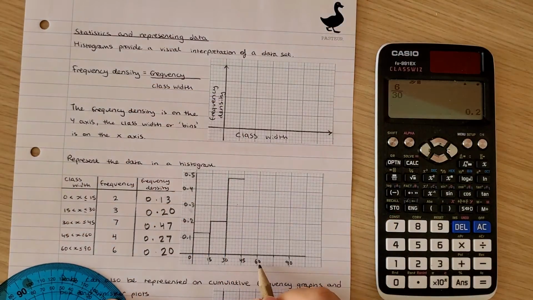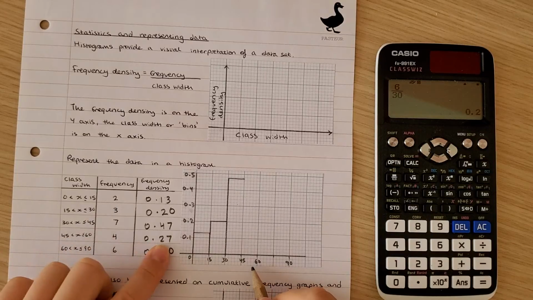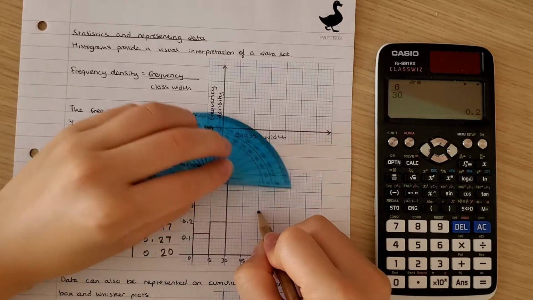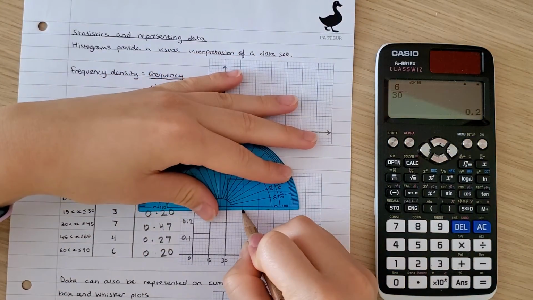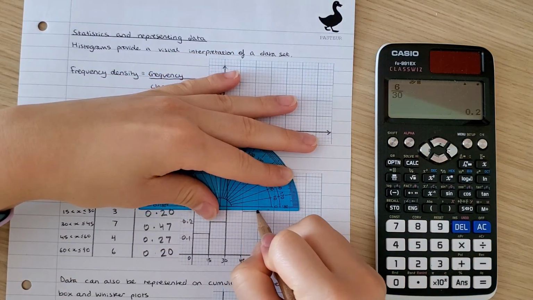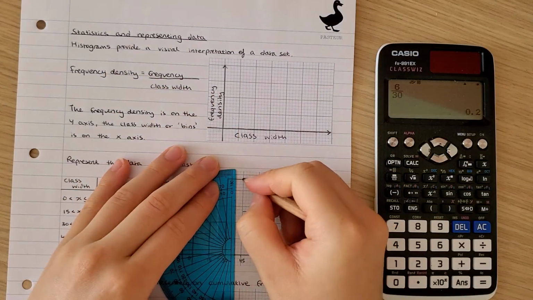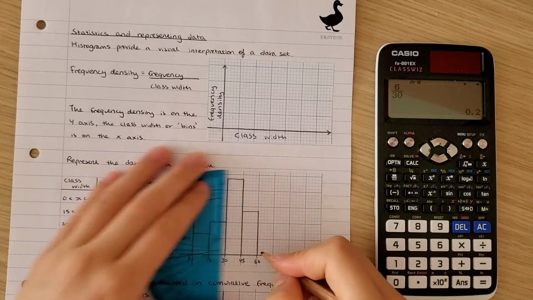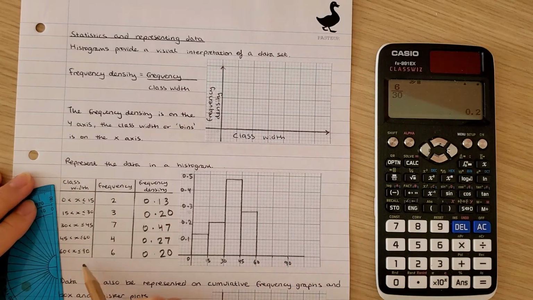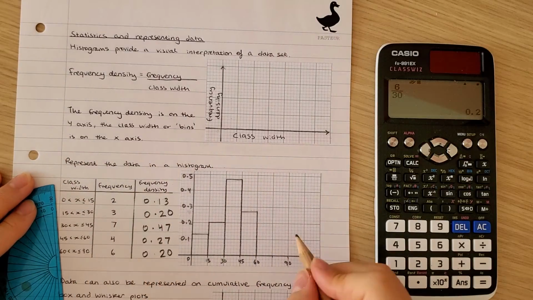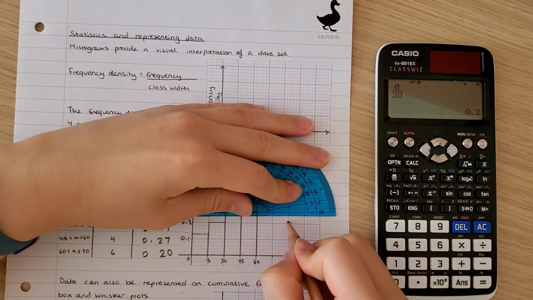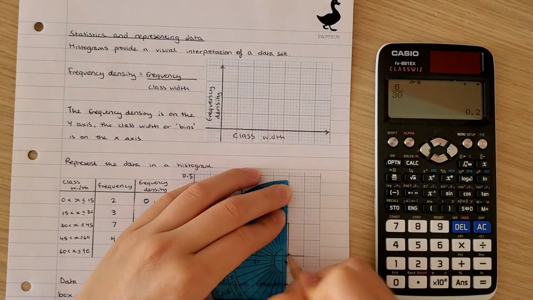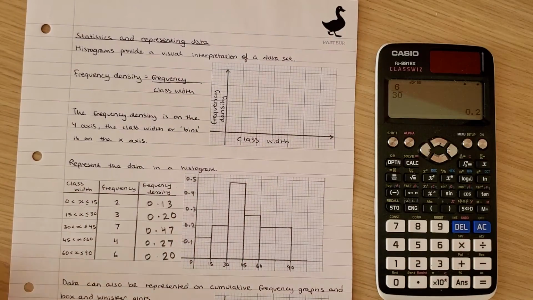and then for the 45 to 60 we have 0.27, so here, and then for the 60 to 90 we have 0.2, so here. Right, and that's the histogram.